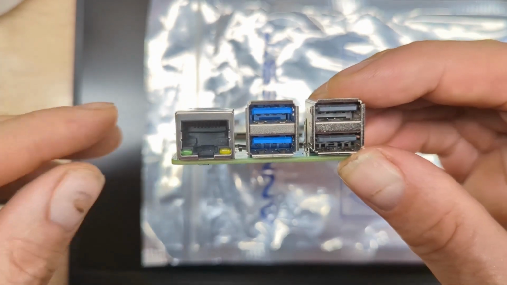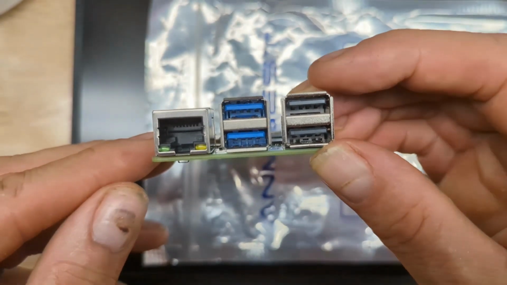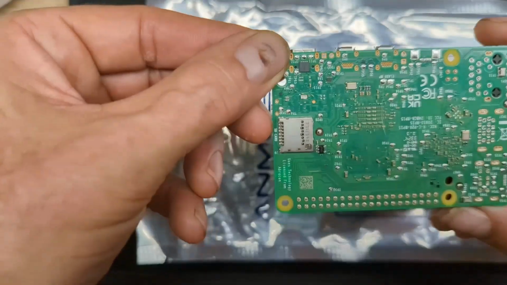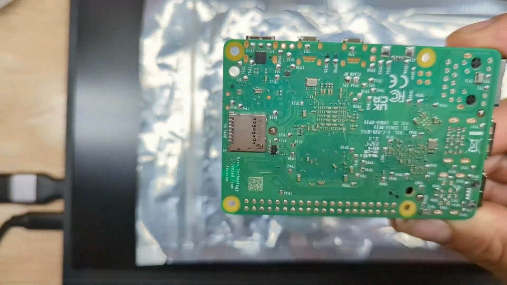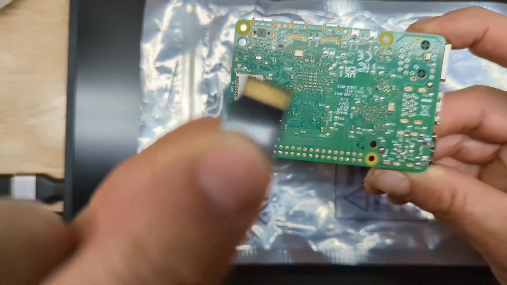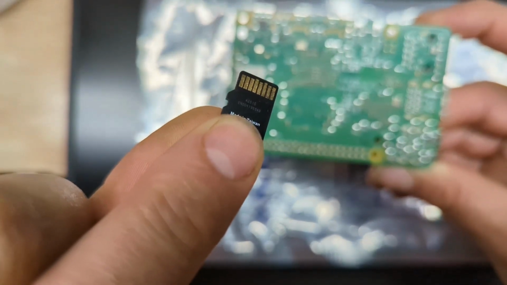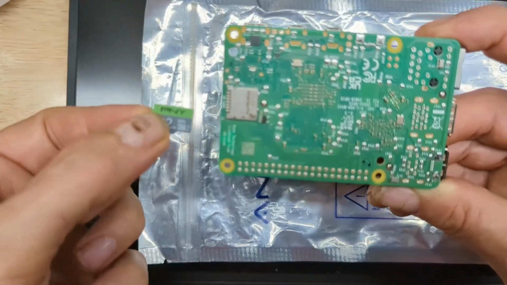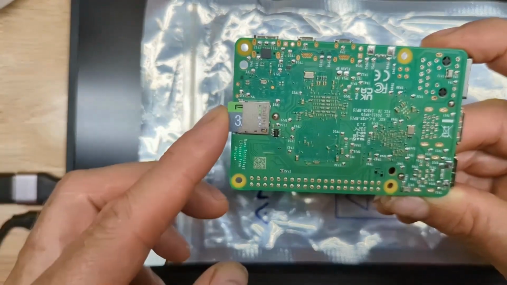And then we have several USB ports. You have USB 3.0 and 2.0. On the back side, we have our SD card reader. Now on the back of the SD card, you have gold contacts. Those need to face down so that they're actually facing towards the board. And make sure it's snug whenever you push it all the way in.